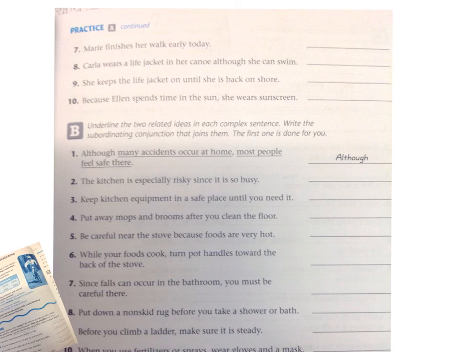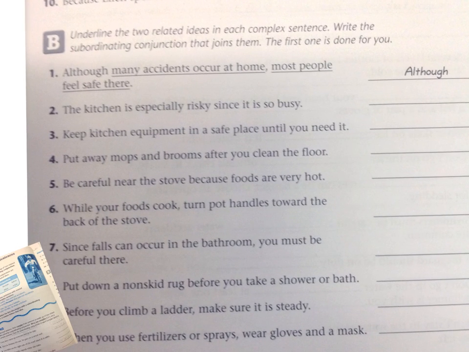I'm going to go to number 8. Carla wears a life jacket in her canoe, although she can swim. And then although needs to be circled because that's your subordinating conjunction, and you need to write complex. All right, now let's go to section B. In this section, it says you're going to underline the two related ideas in each complex sentence. Write the subordinating conjunction that joins them.